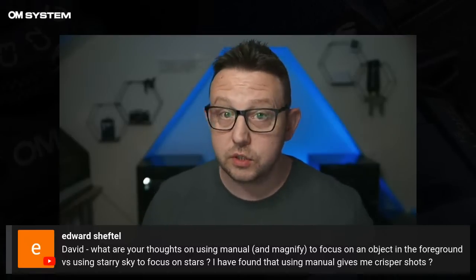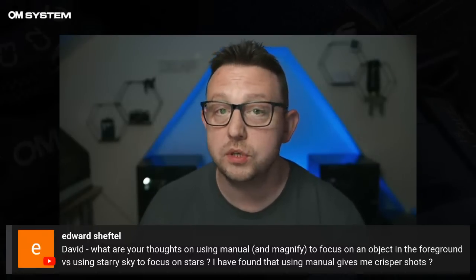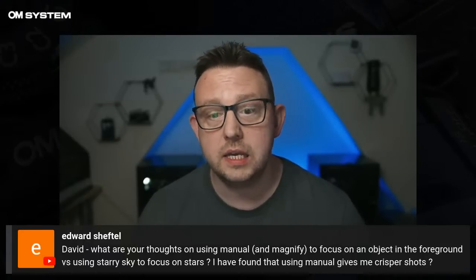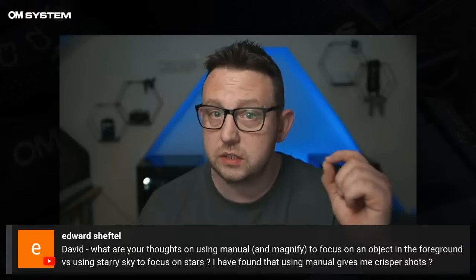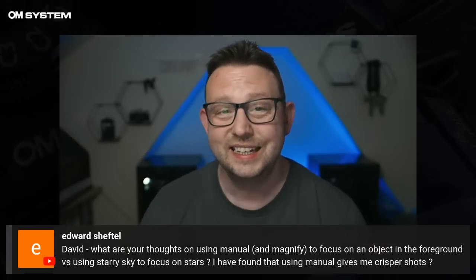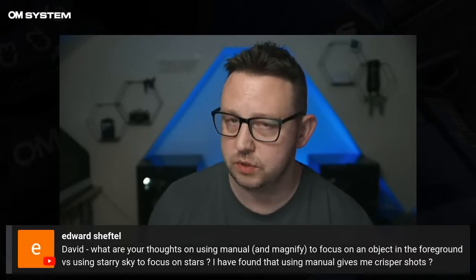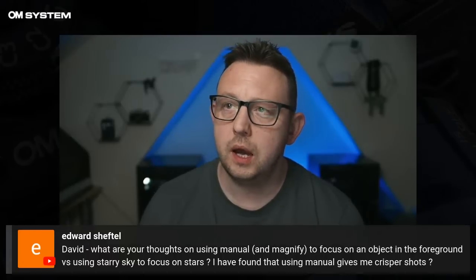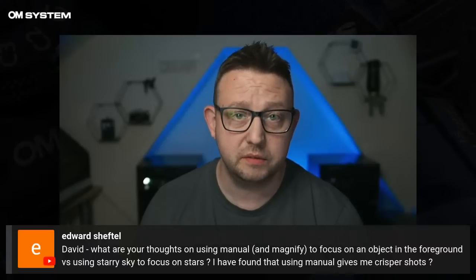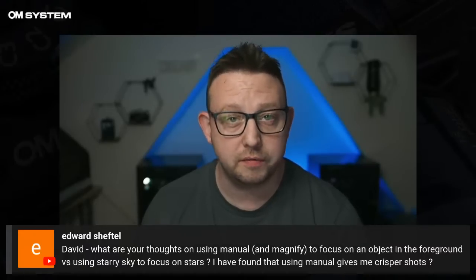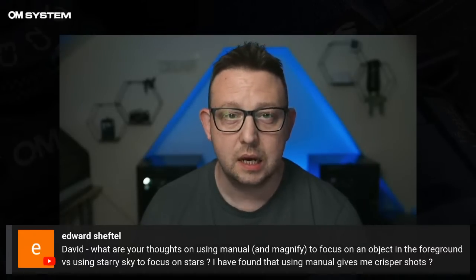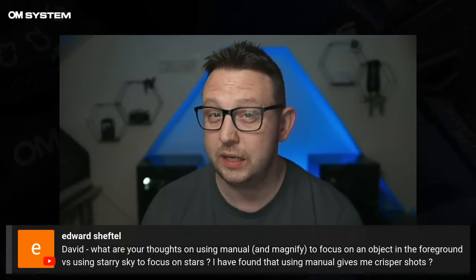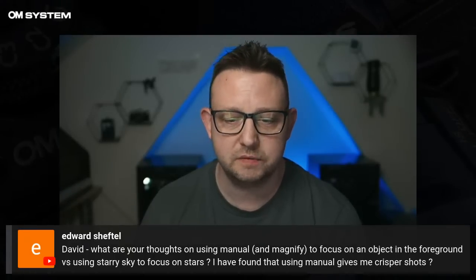Well, those are two very different options and techniques and reasons for using them. Starry sky is about focusing on stars, little tiny pinpricks of light at absolute infinity. That's what starry sky is all about. Whereas if it's objects, landscapes or buildings in the foreground, starry sky won't work for those. It's not the intended use. It may work on very tiny window lights, but I highly doubt it's functional in that way.